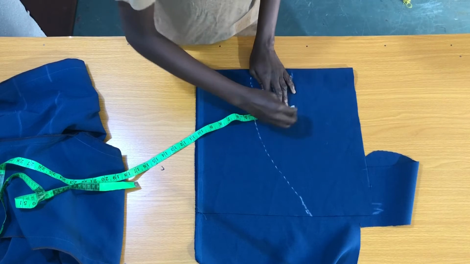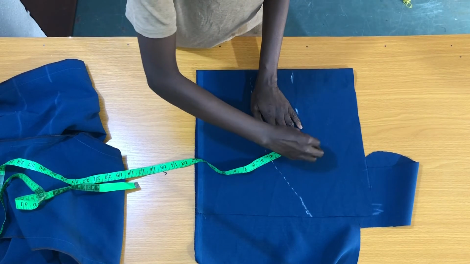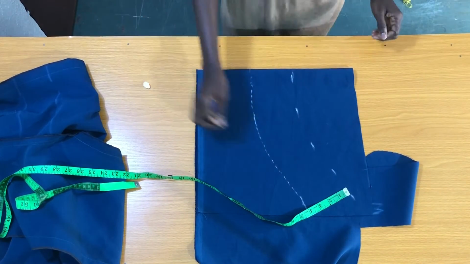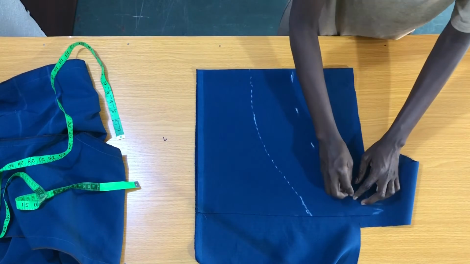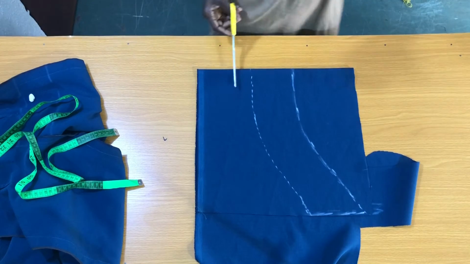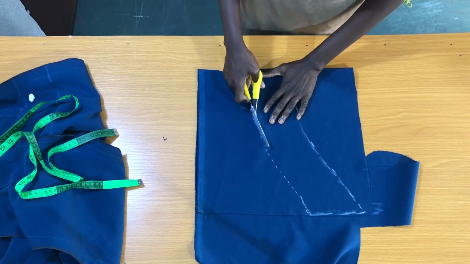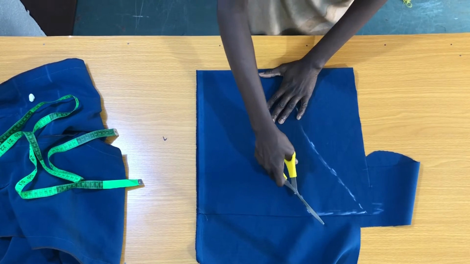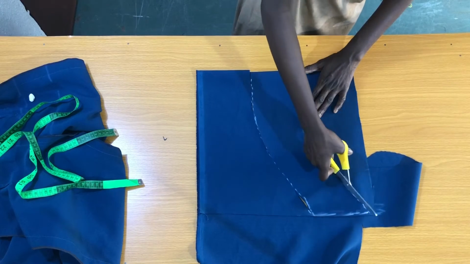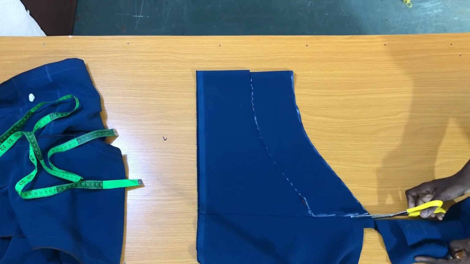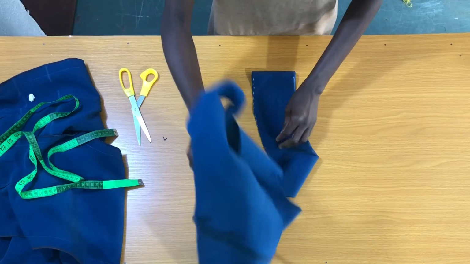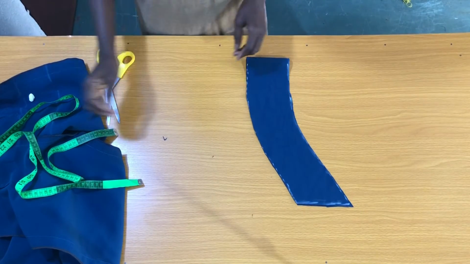So I'll mark 4 inches all through. The next step is to divide the band into two.